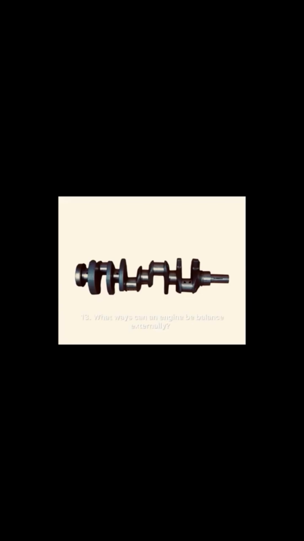13. What ways can an engine be balanced externally? Flywheel. Flex plate, torque converter. Harmonic balancer. Balance shafts. 14. What damage can occur if an engine is out of balance? Crankshaft breakage. 15. When is a harmonic balancer used? Longer crankshafts. Higher performance.